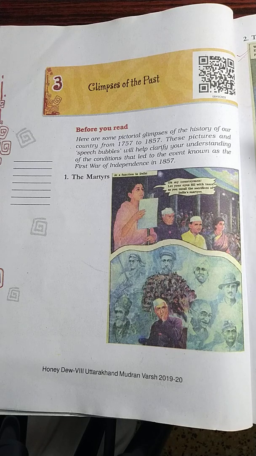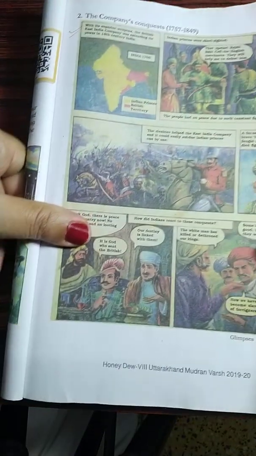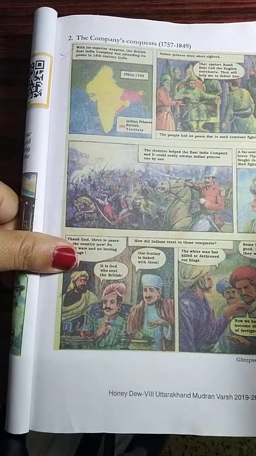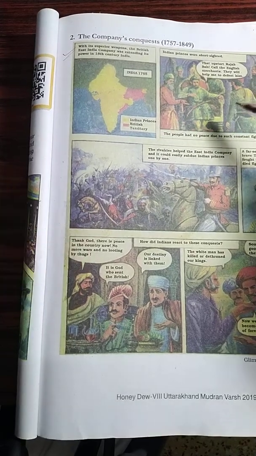Number 2, the Company's conquest, 1757-1849.